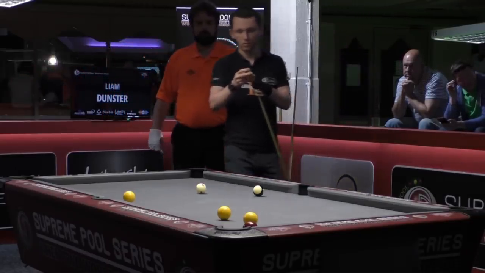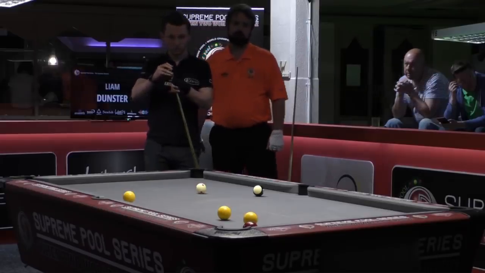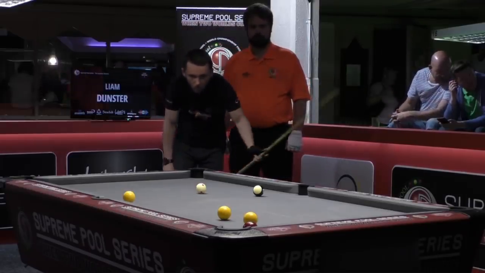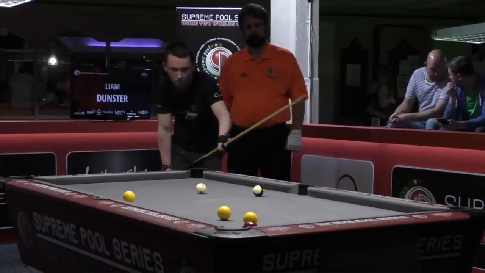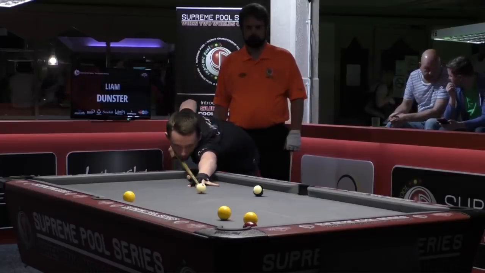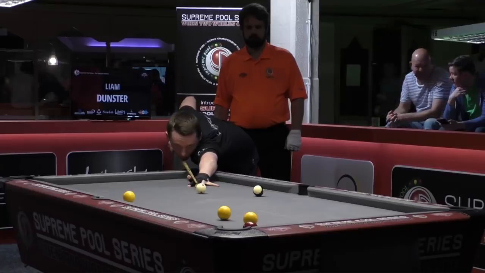I'm pretty sure they both go into that pocket. The one closest to us will just go in off the knuckle, but if he so wishes, he can play this yellow off the red. This clearance will not be a problem from here.